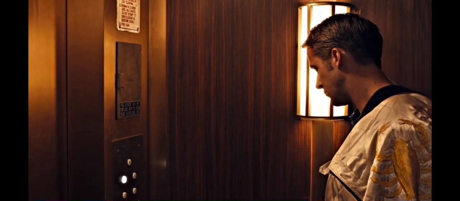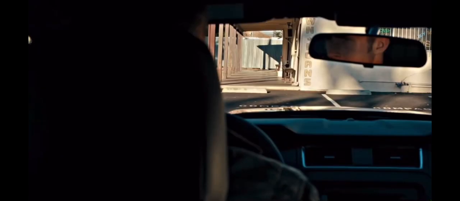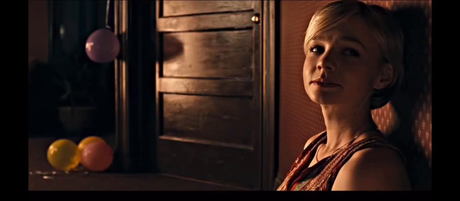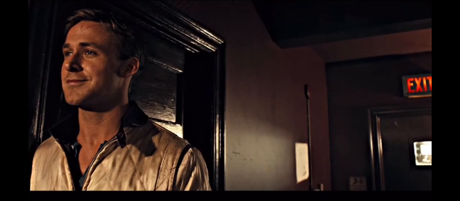Drive tells the story of The Driver, a mysterious criminal who's a getaway driver for hire, helping the criminals of Los Angeles escape the law after their crimes. He leads a cold and isolated life due to the nature of his work until he meets Irene, his next-door neighbor, and her son Benicio.